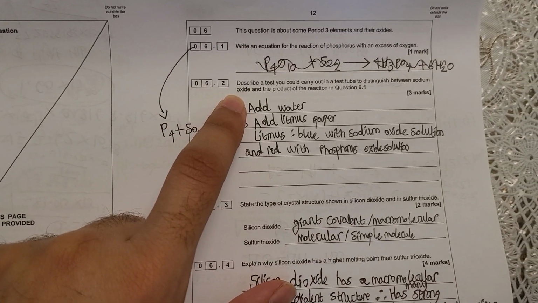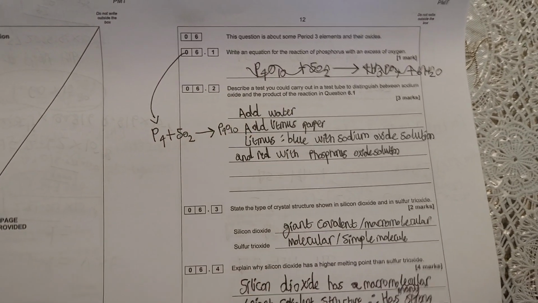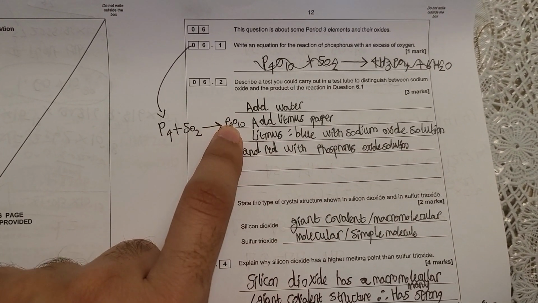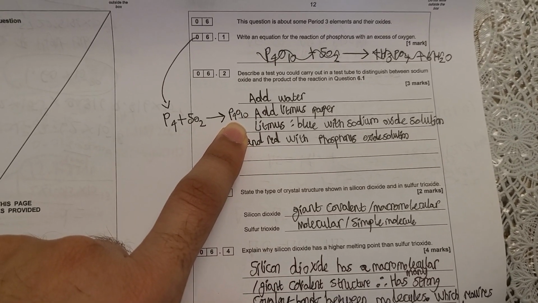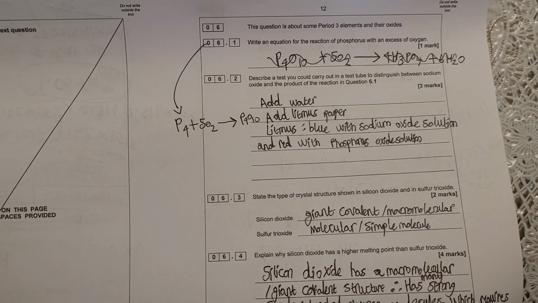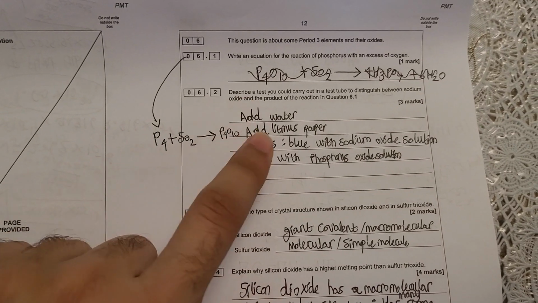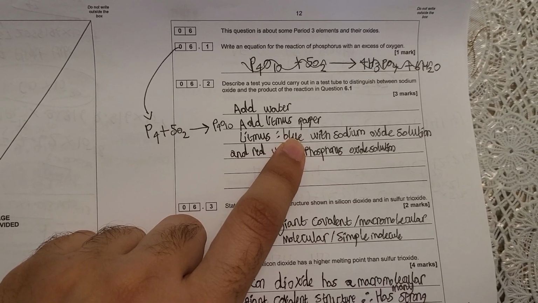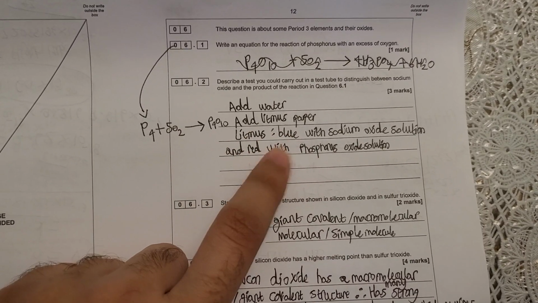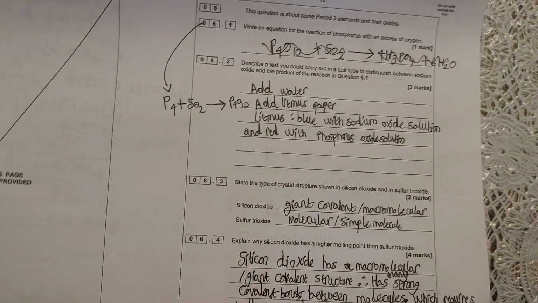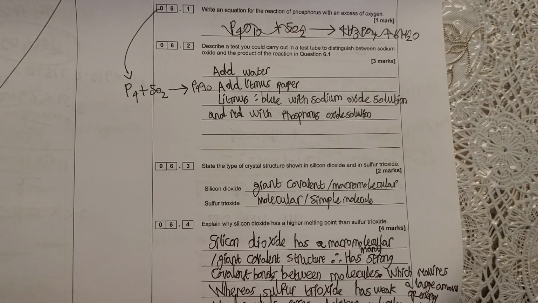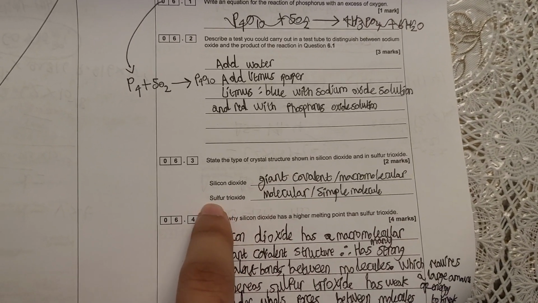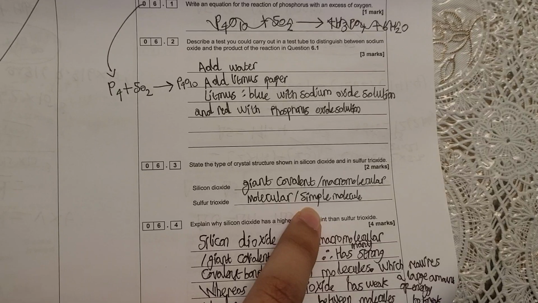Then question 6.2, describe a test to distinguish between sodium oxide and the product of the reaction in question 6.1. Sodium oxide and phosphorus oxide. So add water, add litmus paper. The litmus is blue with sodium oxide solution. And red with phosphorus oxide solution. Then it says state the type of crystal structure shown in silicon dioxide and sulfur trioxide. Silicon dioxide, you should know, giant covalent / macromolecular. Sulfur trioxide, maybe a bit more difficult, molecular / simple molecule.